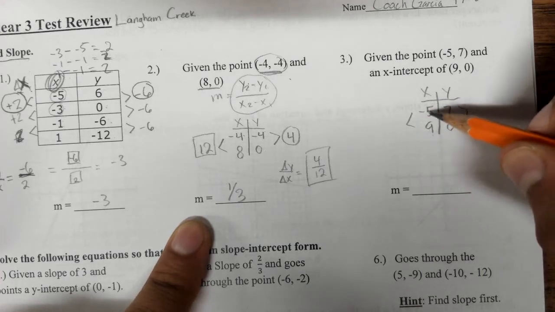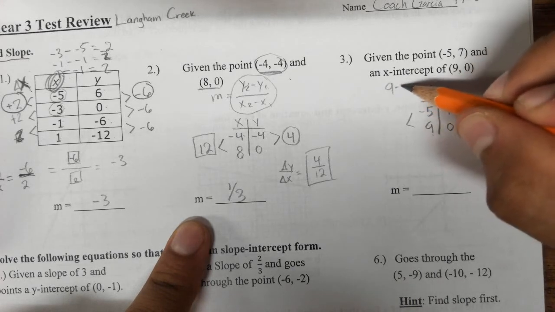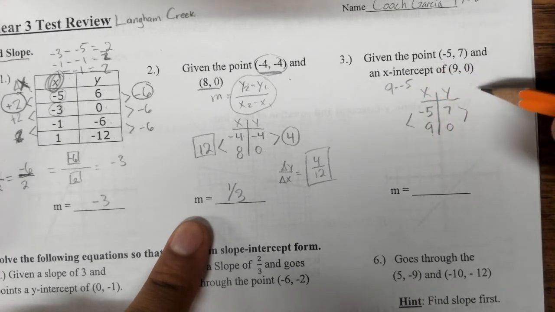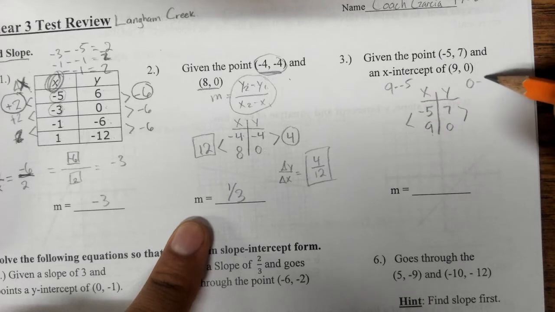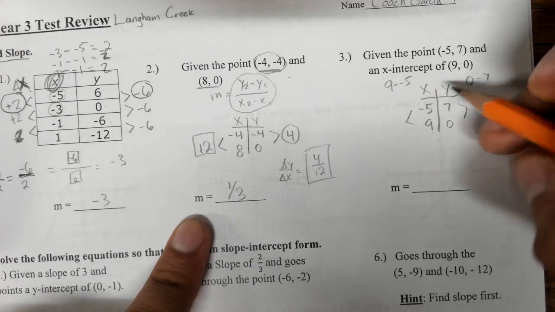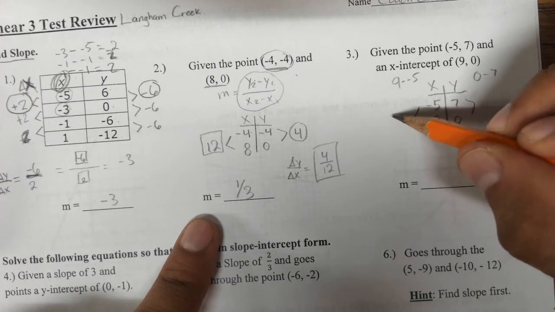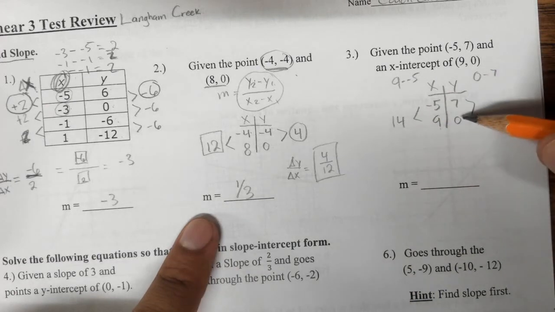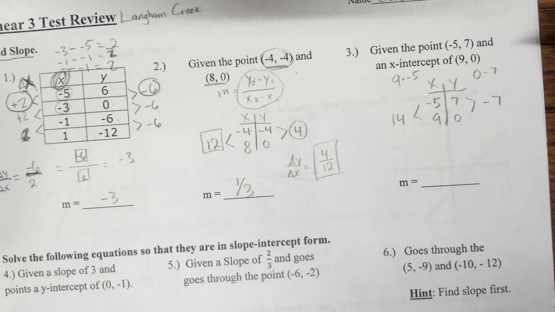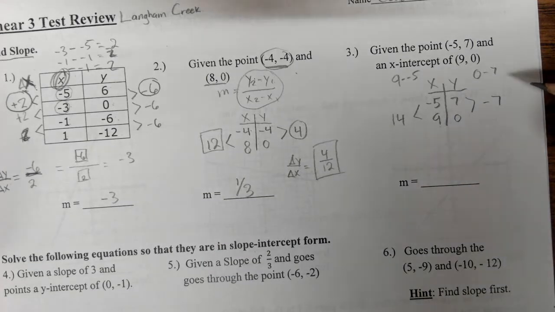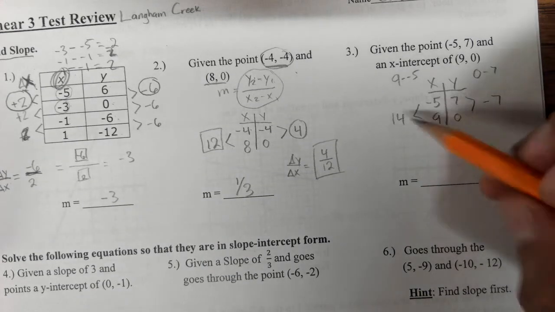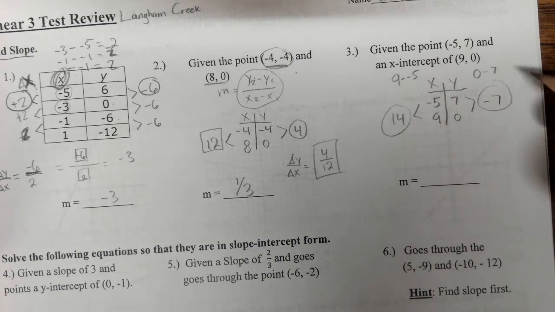-5, or you would do 9 minus -5. On this side, you would do 0 minus 7. 9 minus -5 gives me 14. This one's 0 minus 7 gives me negative 7. So I have a positive 14 and a negative 7.